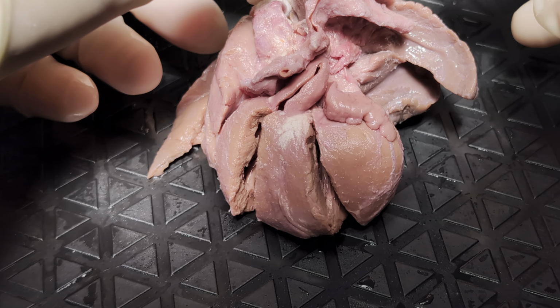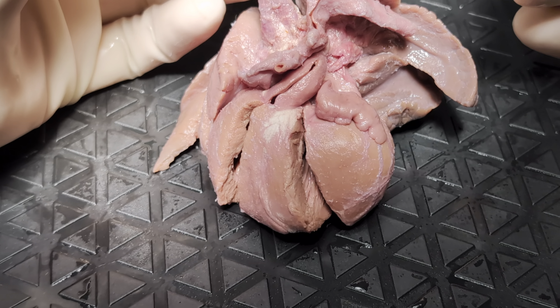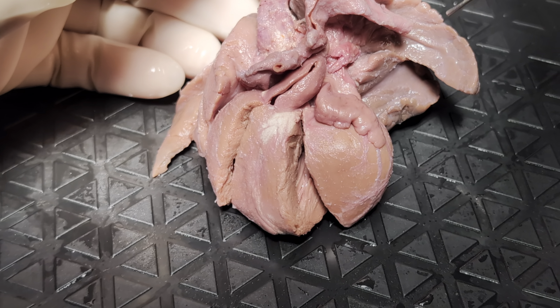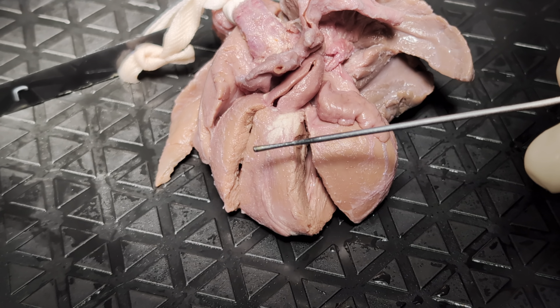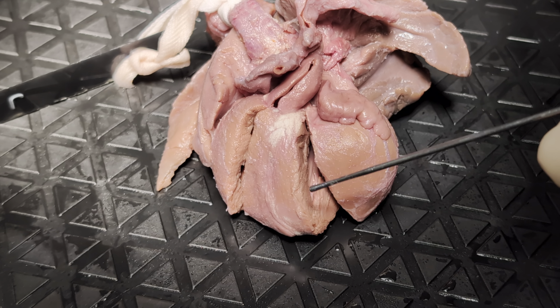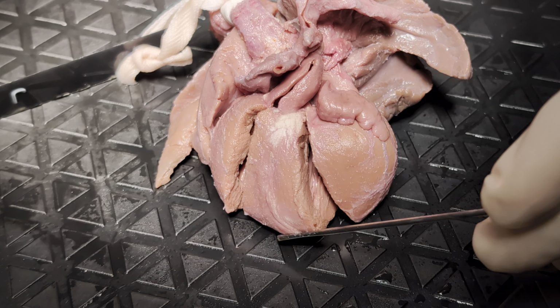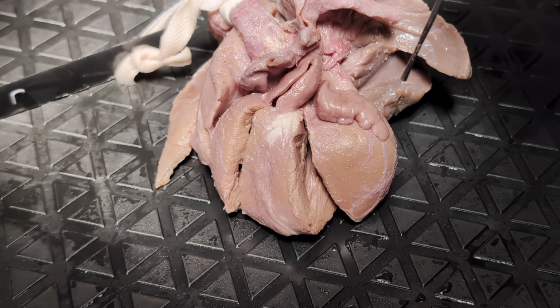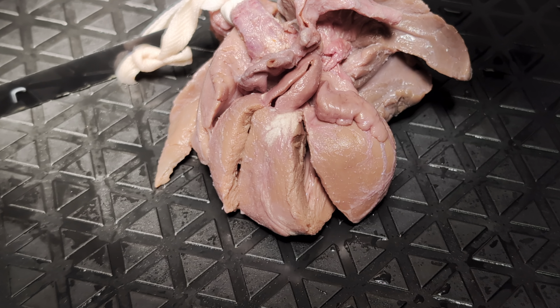You can see that we've also got the trachea and the lungs attached to this specimen. Anterior surface would be coming out towards the screen, posterior surface towards the turntable, inferior legs down here, superior head up here, left over here, right over here.